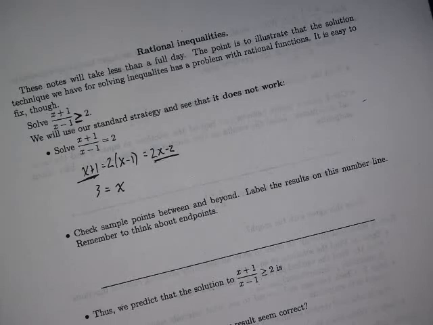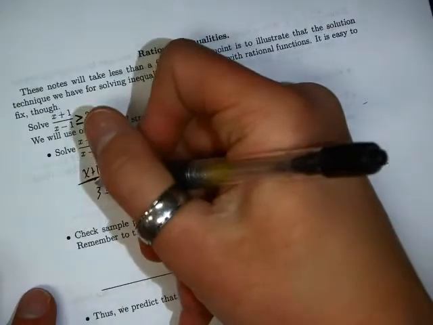Right, that. Does anyone want me to explain any of those steps in more detail? Because I will. Okay. So we found a solution to equality.